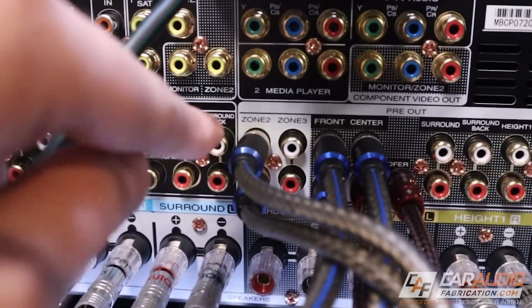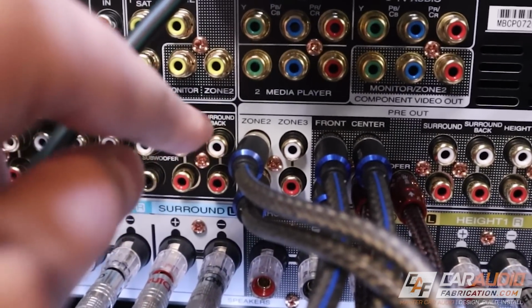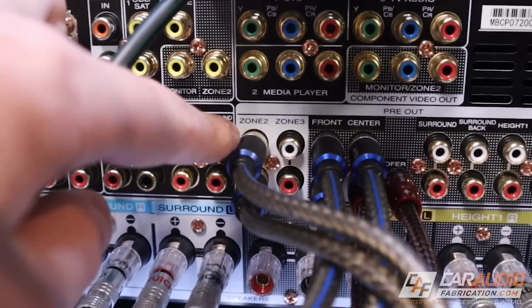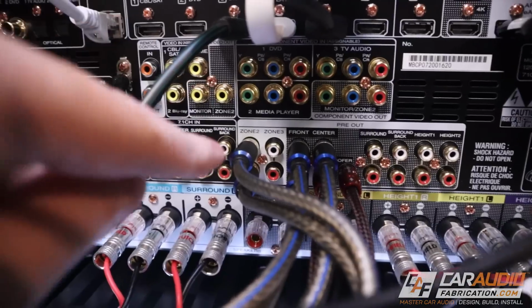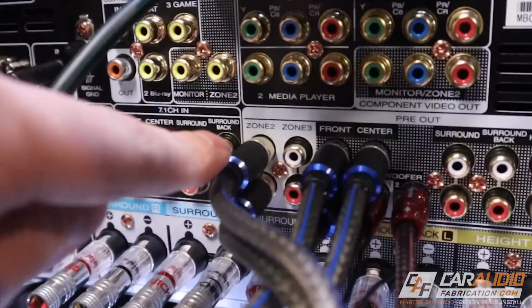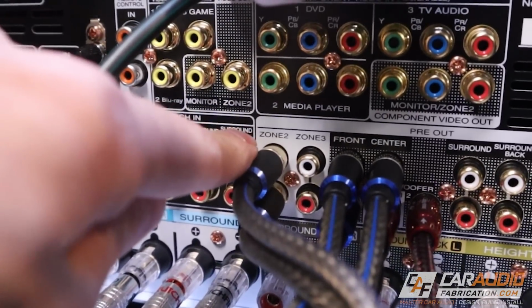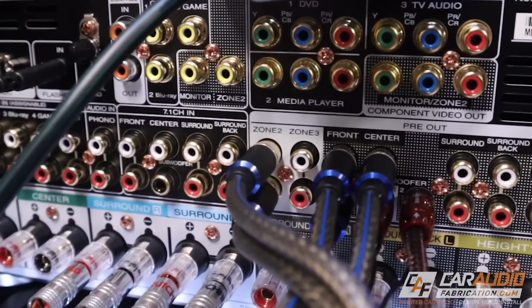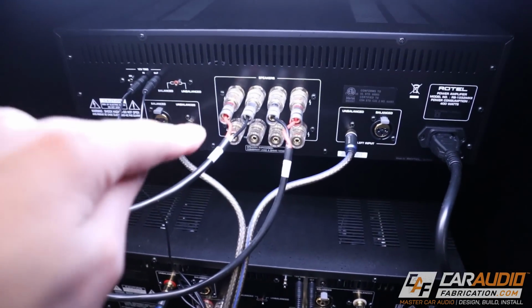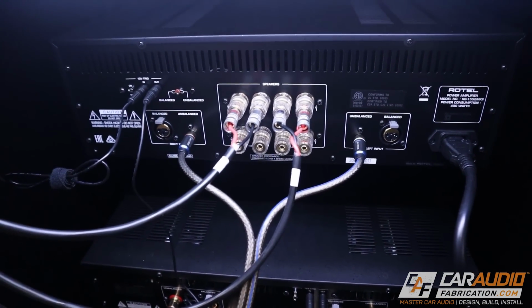Now, on the audio side of things, there are a couple of different ways to connect the other zones. The first is we can send an audio signal out to a separate amplifier or even another receiver, and for that we're going to use these RCA outputs. On this receiver, obviously we have zone 2 connections and zone 3 for left and right signal. For my application, I'm sending a signal to a separate amplifier that I'm using for the zone 2 speakers.